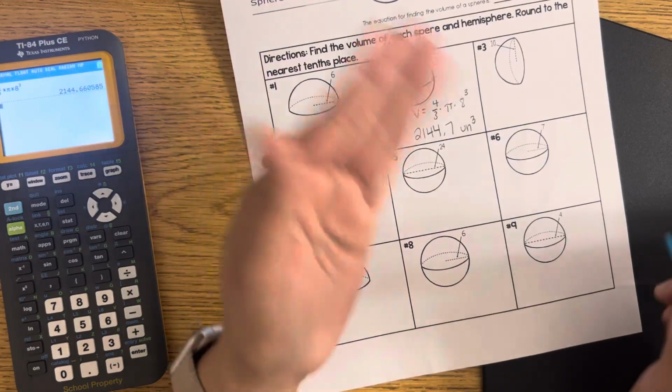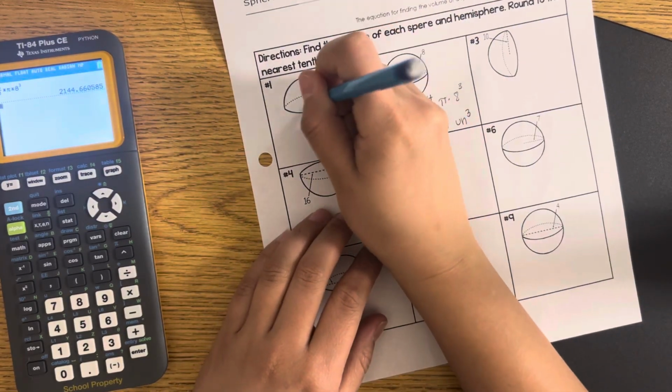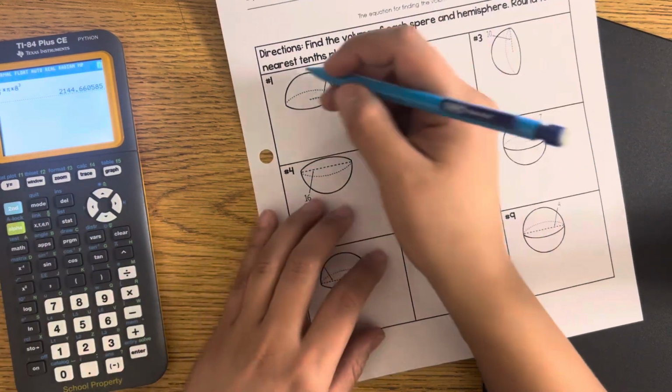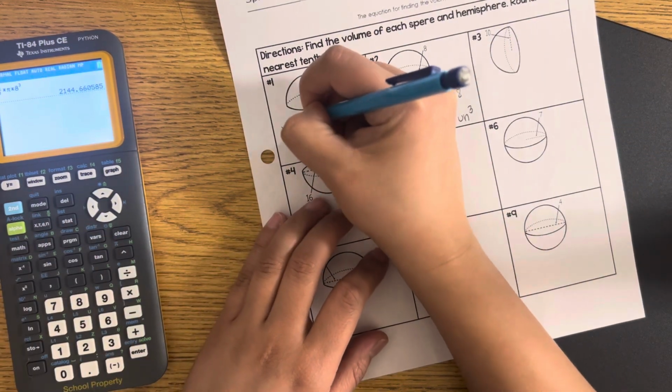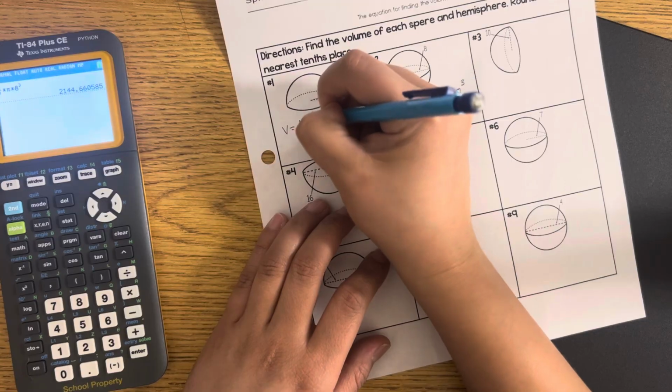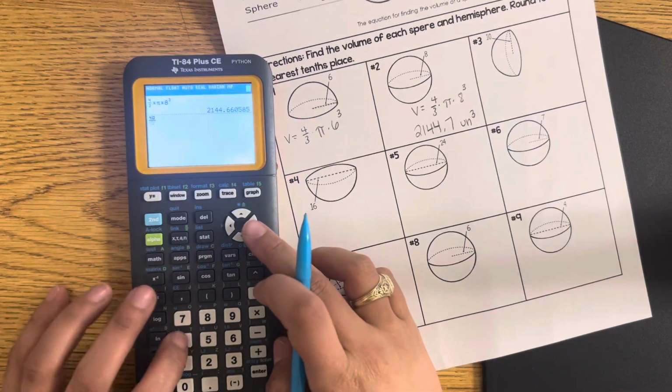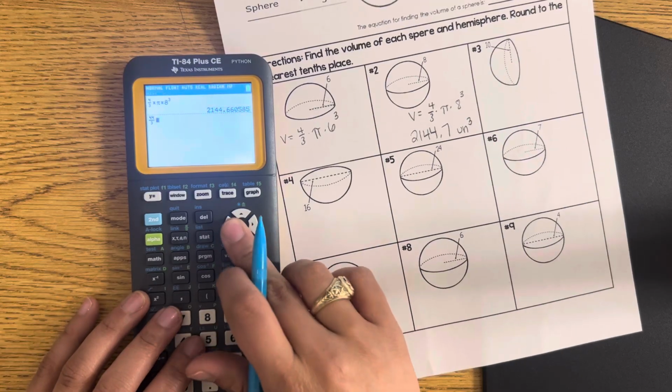What part of the circle did it give me? It gave me the radius. How do I know? Because it's already halfway across the circle, so I do not need to cut it in half. So the process is the same. We're going to do 4/3 times pi times 6 cubed. Do that part first.